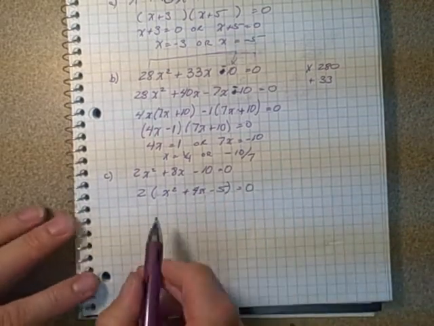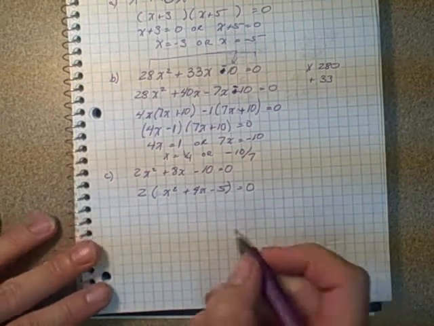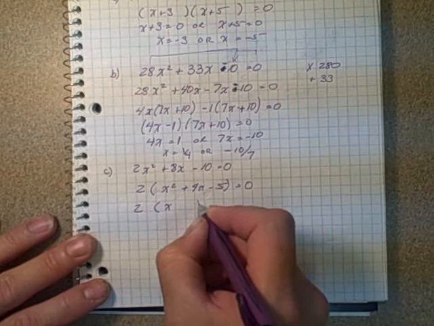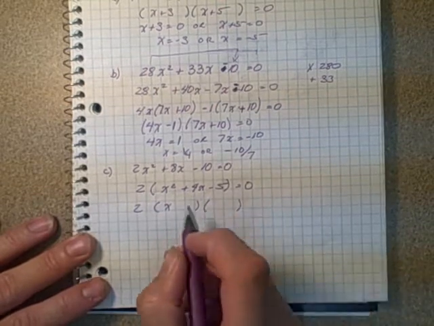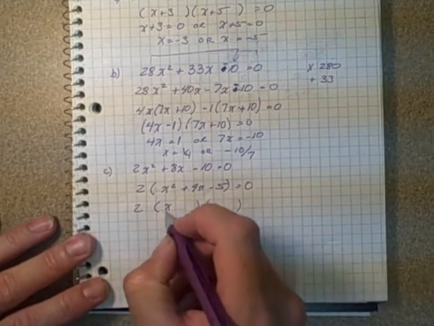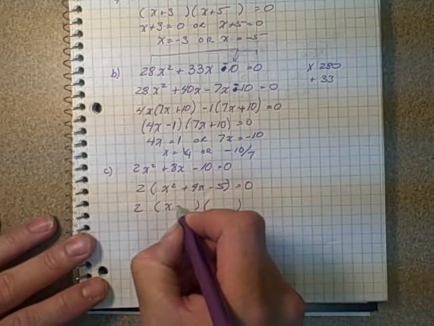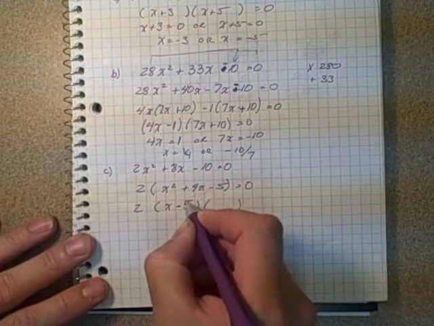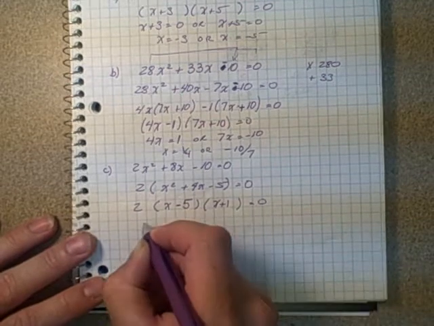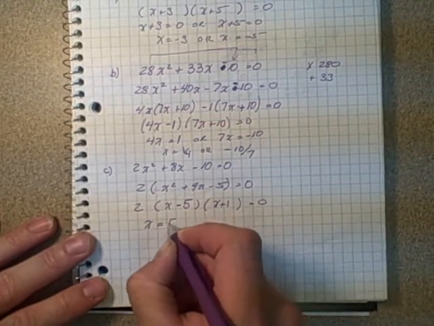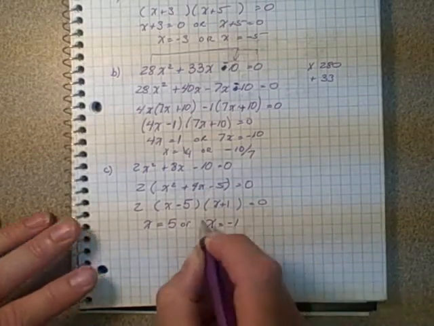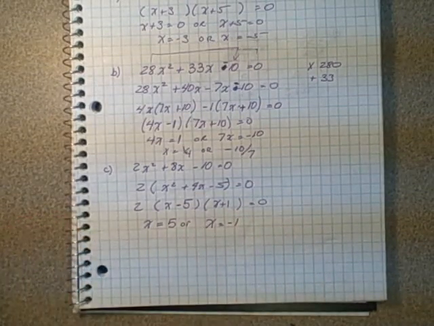And all that does is, when we change it into another trinomial, then we can factor that trinomial into two numbers. We have to look at, multiply to negative 5, add to positive 4. So that would be negative 5 and positive 1. So that would mean x can equal 5, or x can equal negative 1, as I solve for x in each of these two. The 2 just stays out there.